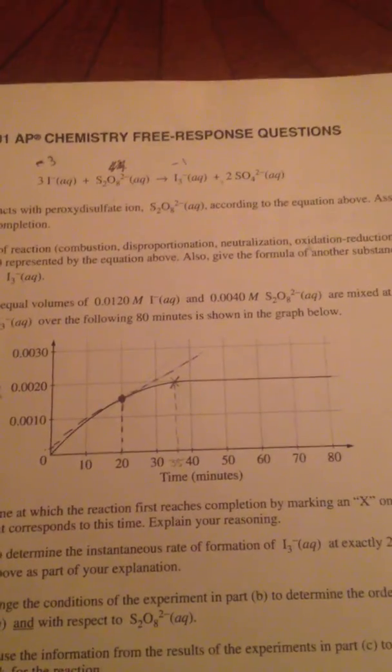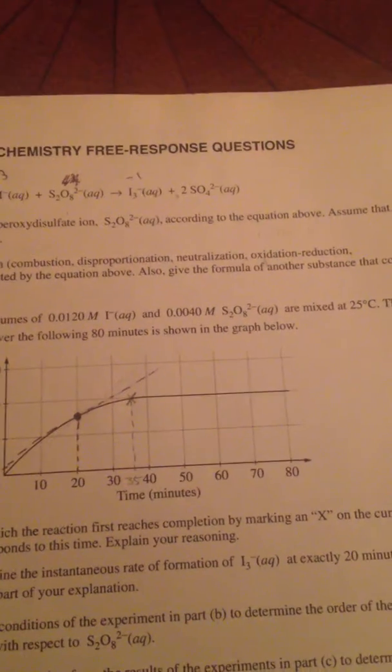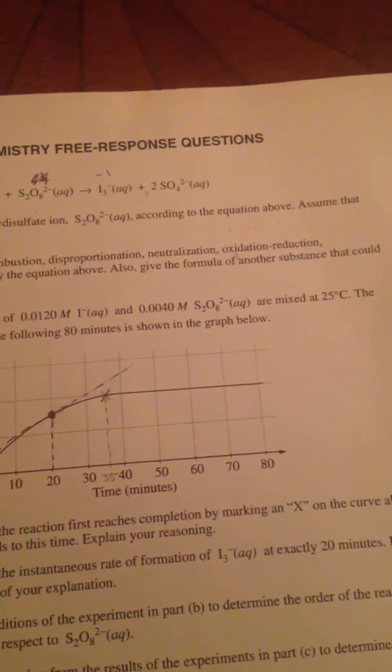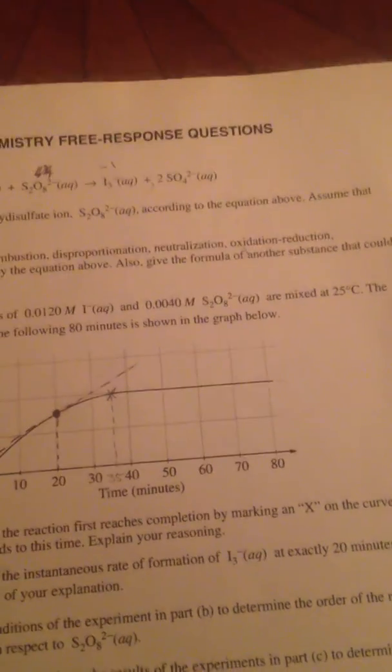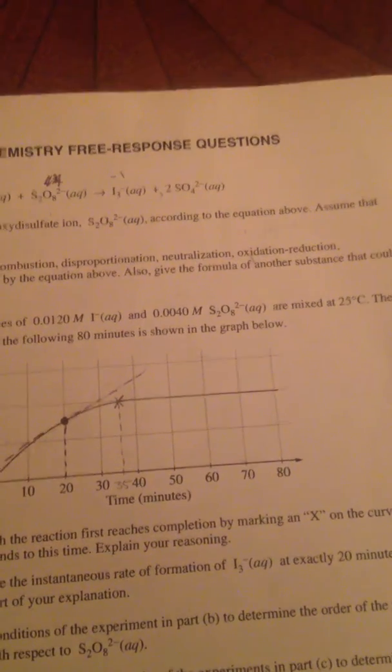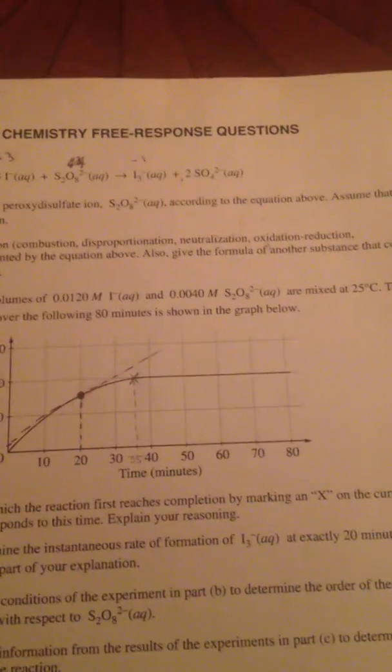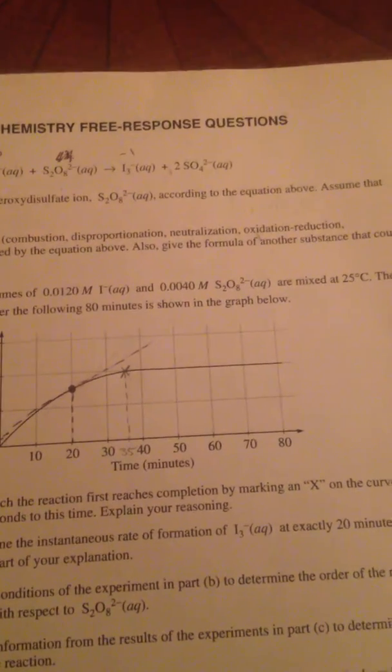6b. In an experiment, equal volumes of 0.0120 molar I negative and 0.0040 molar S2O8 2- are mixed at 25 degrees Celsius. The concentration of I3 negative over the following 80 minutes is shown in the graph below.